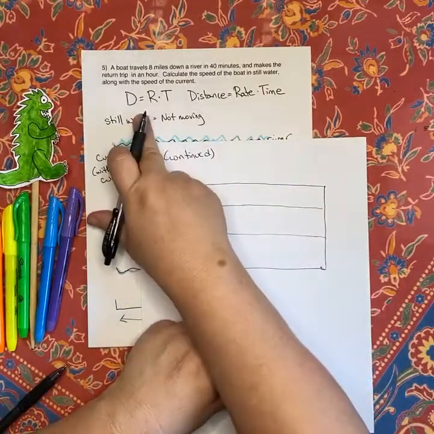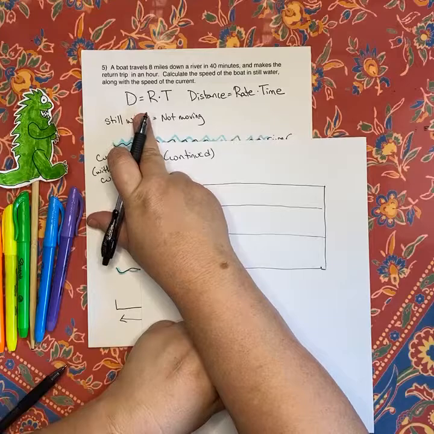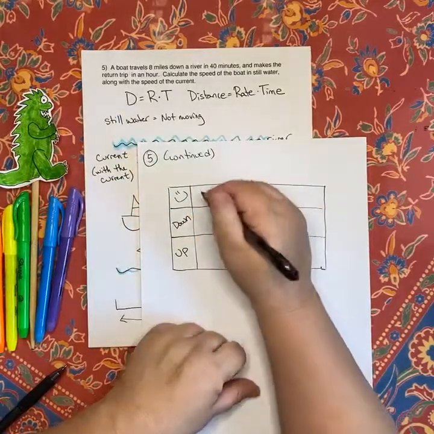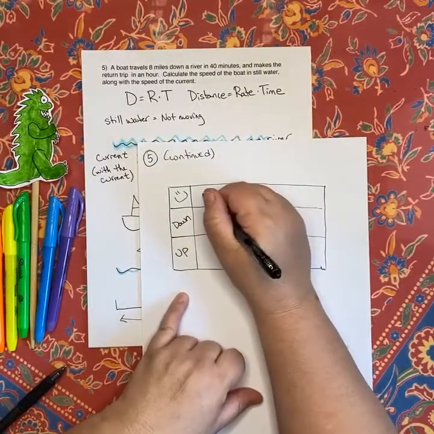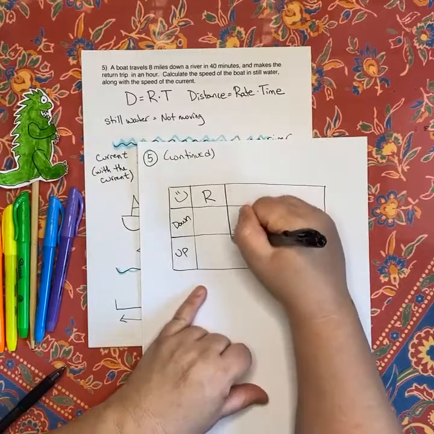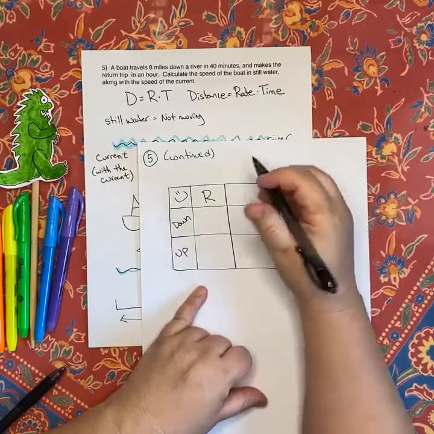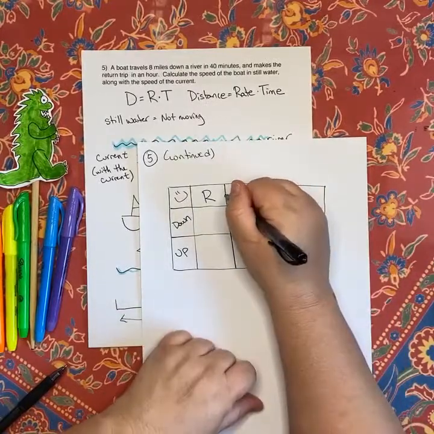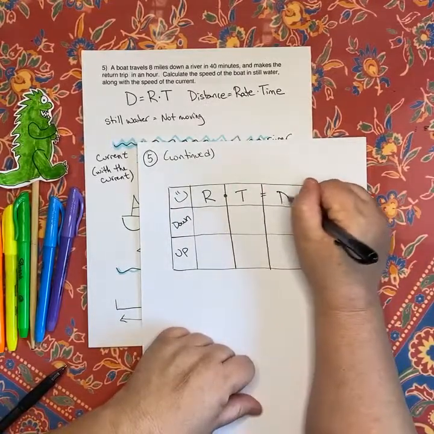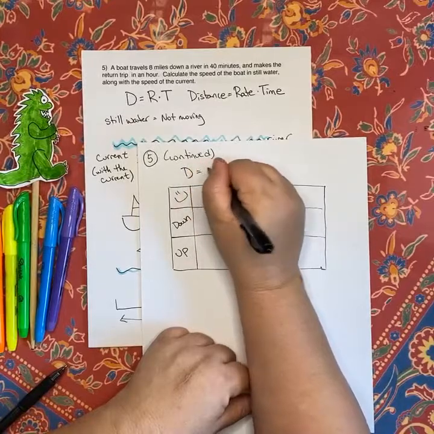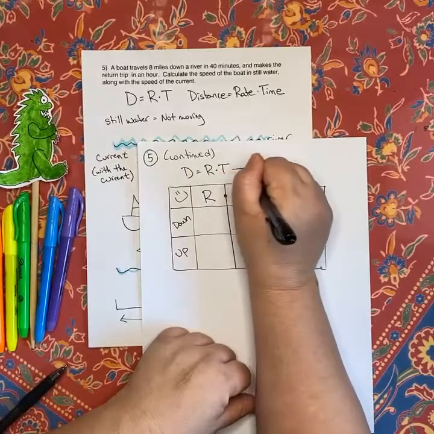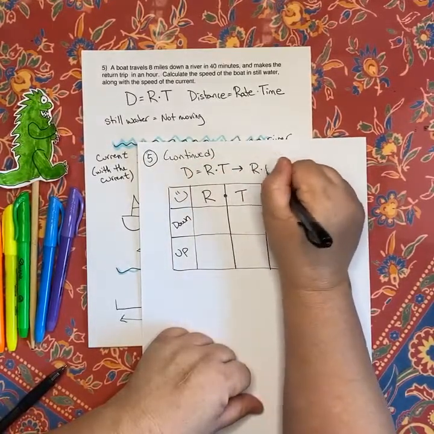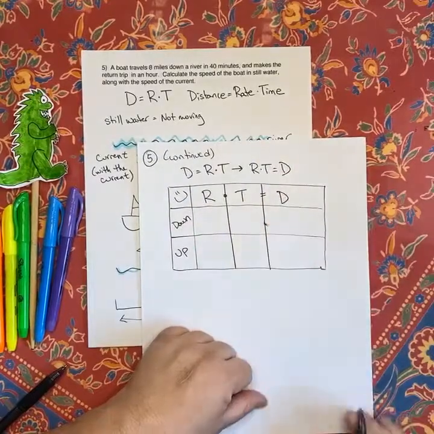And I do have this formula, and you'll remember in the past we flipped the formula around, which I'm going to do again. So I'm going to put my rate here, my speed, and then I'm going to put my time. And rate times time equals distance. So if distance equals rate times time, then rate times time equals distance.